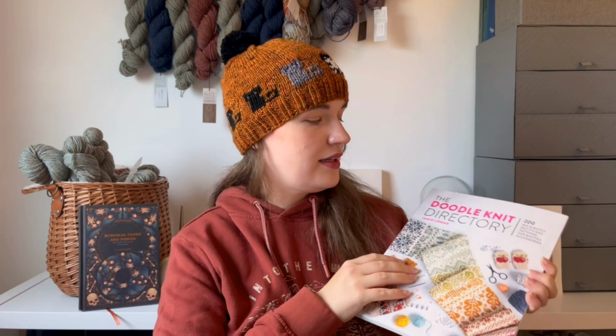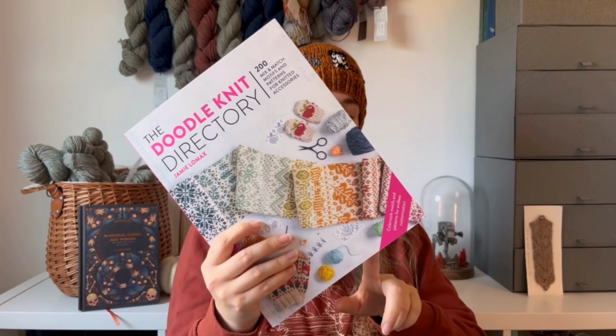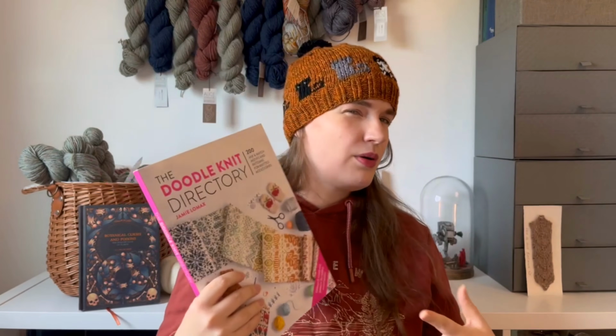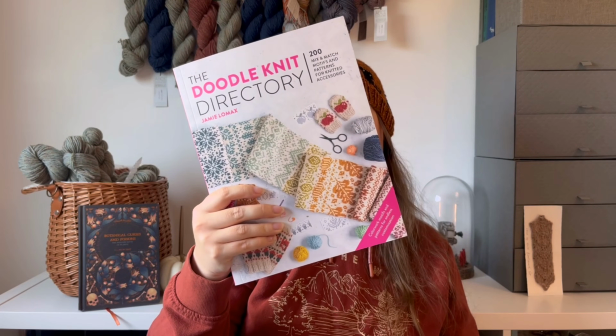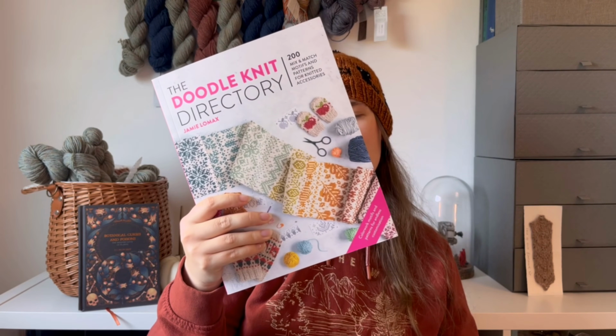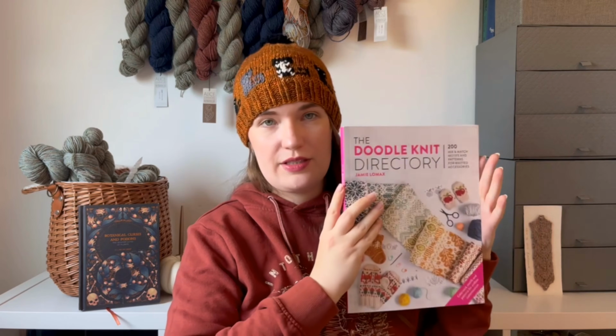So if you do want to save yourself some time, or if you have zero idea about how many stitches to cast on for a hat, then this here cost me, I think, €16, and it's listed on the back at £16.99 for UK and $24 US. So really good investment if you do want to make things easier for yourself.